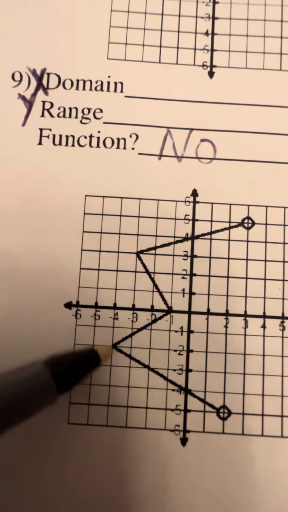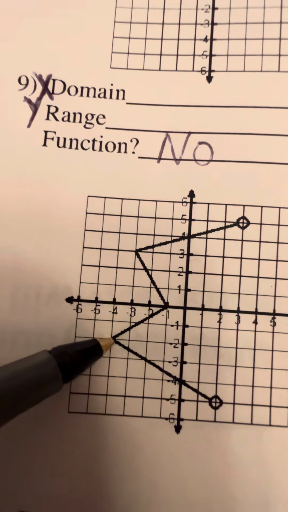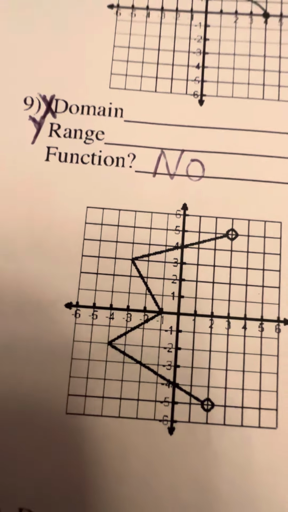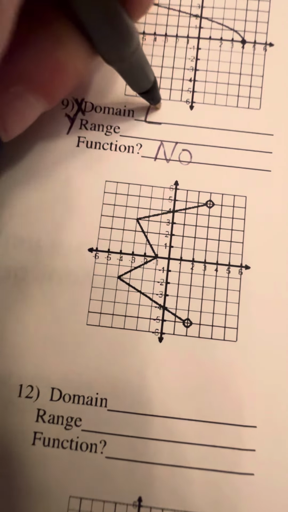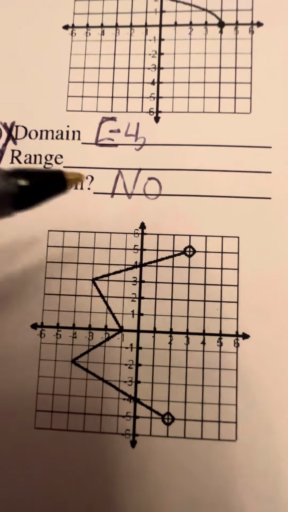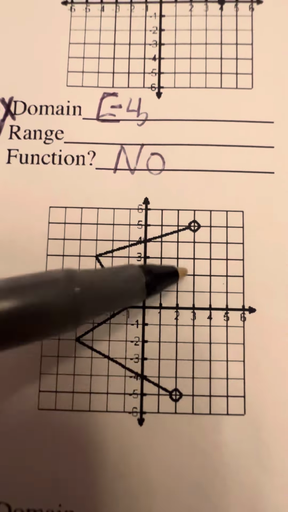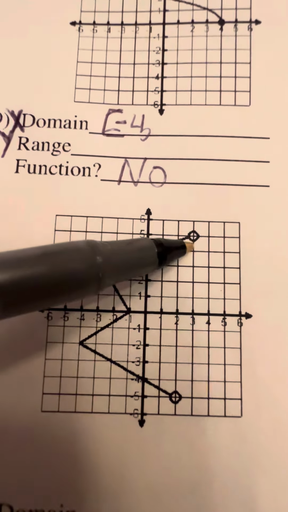That is the hard spot. It starts at -4. That's the farthest over it goes. So we are going to put a hard bracket on -4 because it includes -4. And then we're going to look at where it stops. The farthest spot that it goes over is to 3. It's got an open circle on it, which means it doesn't include the number 3.